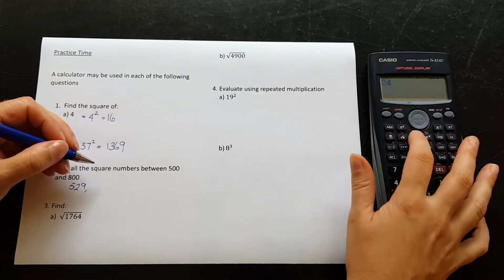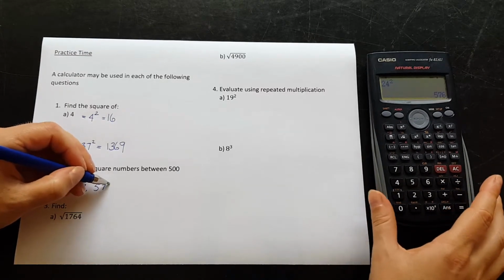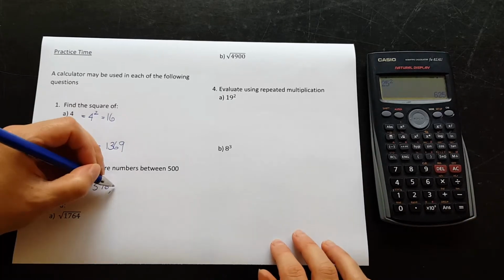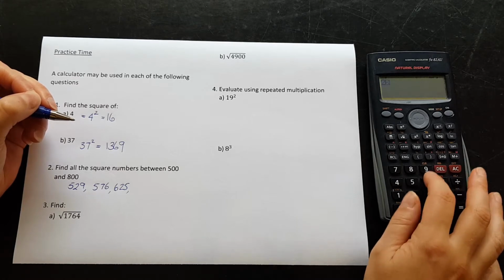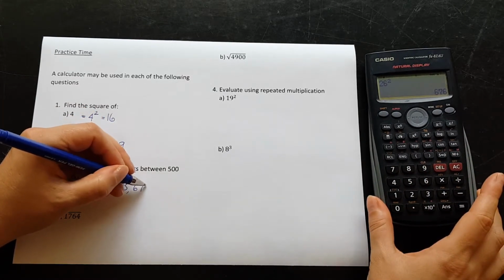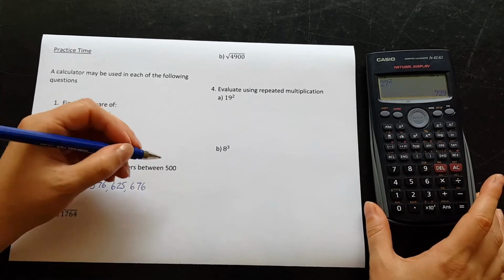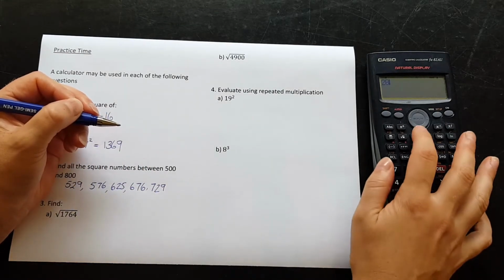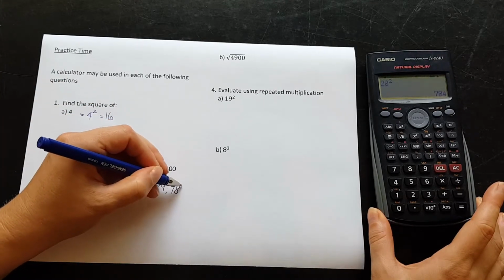So keep going, 24 squared will be the next one, 576. 25 squared is 625. 26 squared is 676. 27 squared is 729. 28 squared is 784.